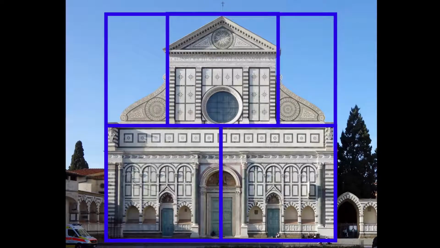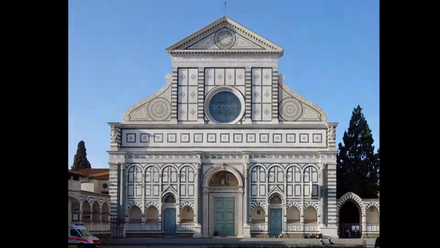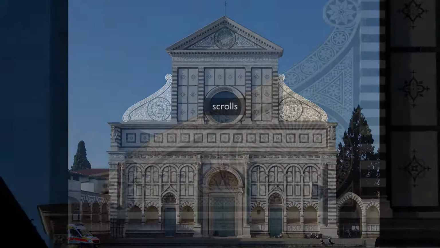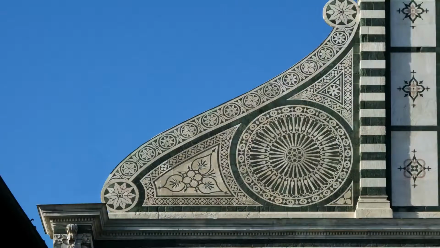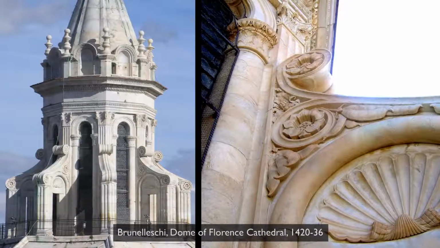So he's got yet another problem to solve, which is that he's got this very tall nave inside the church, and then the shorter aisles on either side. So how to unify those 2? And he comes up with an ingenious solution, and that is to use these S-shaped scrolls to unify the top and bottom stories. Now, he hadn't invented the idea of the scroll. He's borrowing it from the lantern on Brunelleschi's dome, which is just a couple of blocks away.